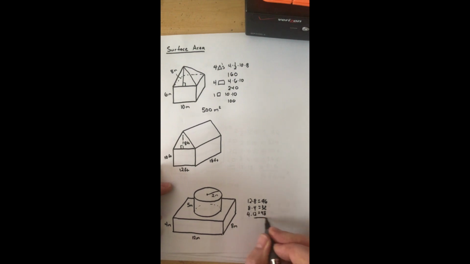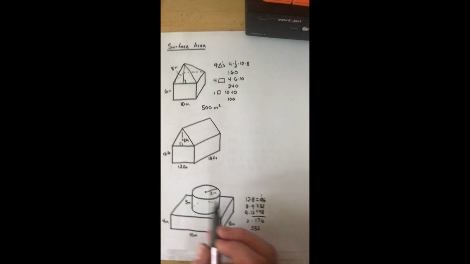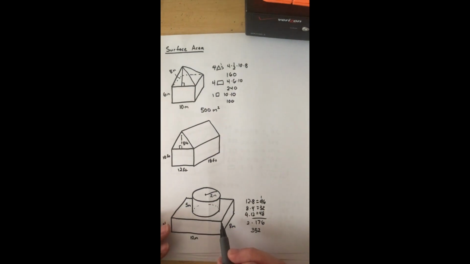If I add these all up, I get 176. That's 3 sides. Double that to get your other ones: 352. And that gets me the surface area of all 6 sides of the prism.